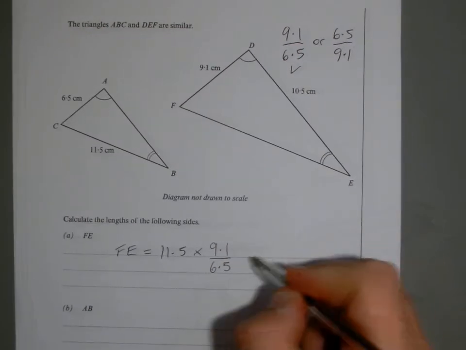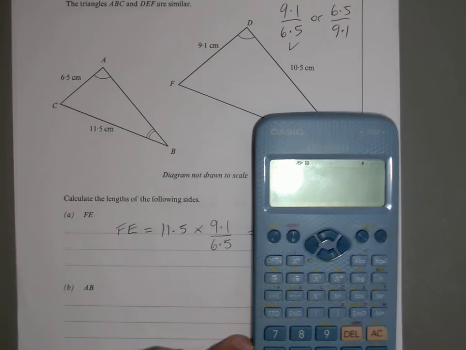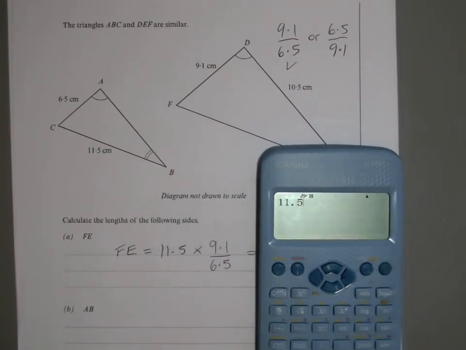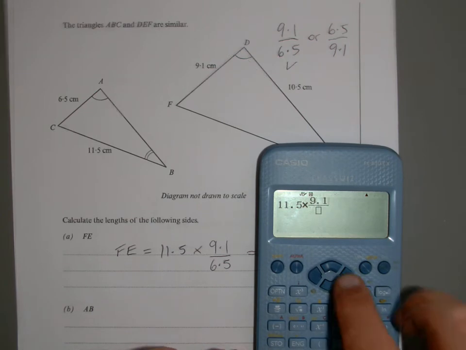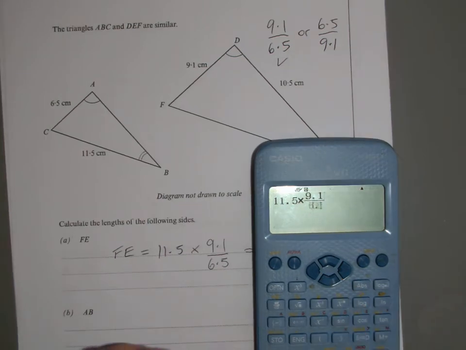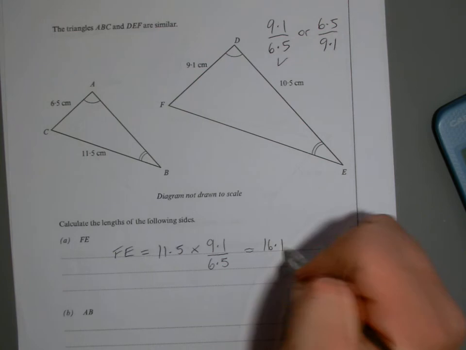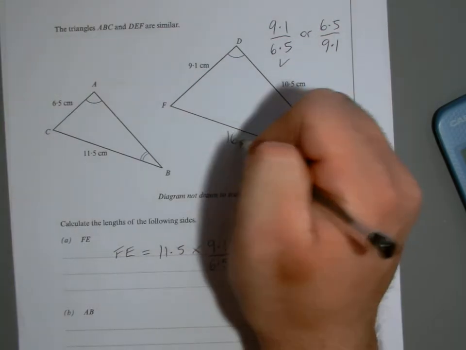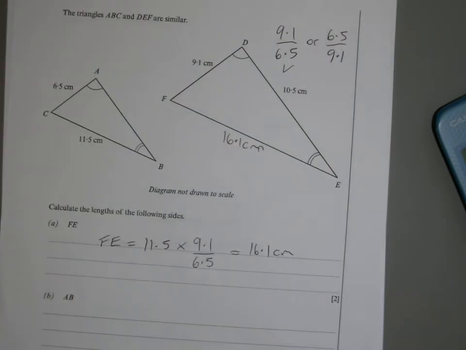So I get my calculator and I type that in, 11.5 times fraction button, 9.1, press the arrow down, 6.5 equals, press the SD, 16.1. And I made it bigger. So you can look at it and think that it makes sense, because it's got bigger.